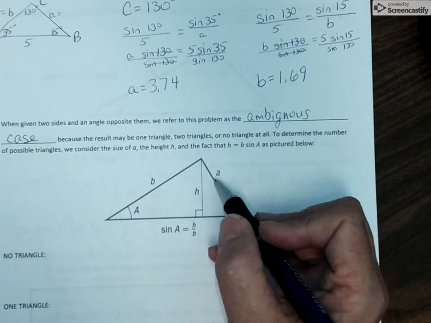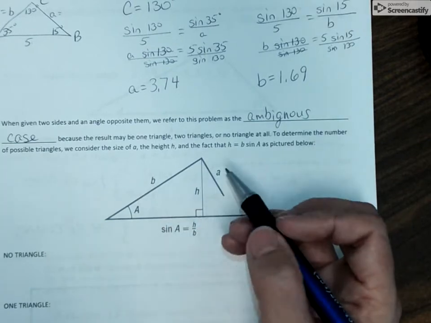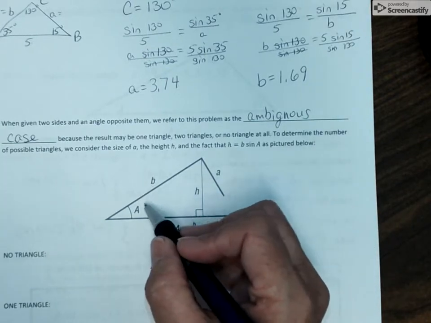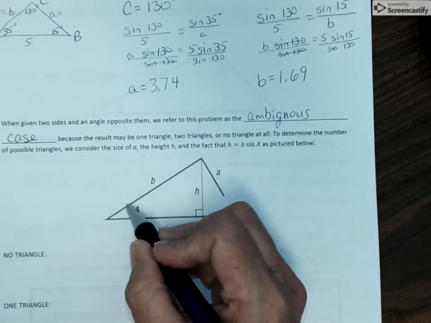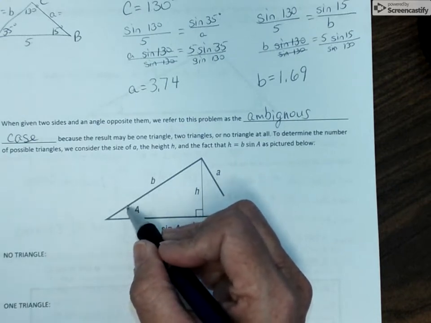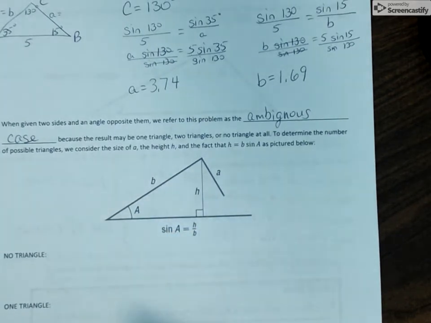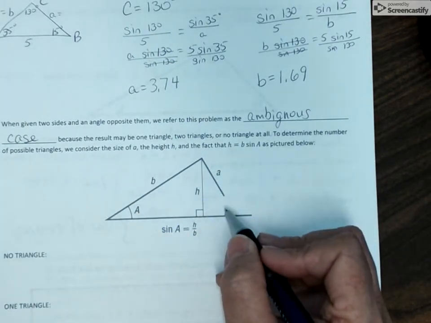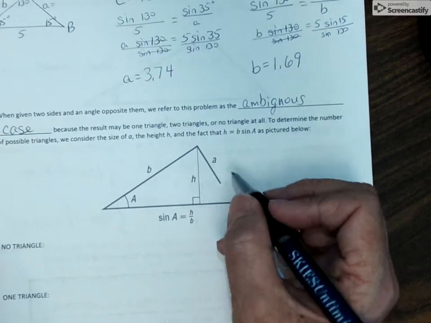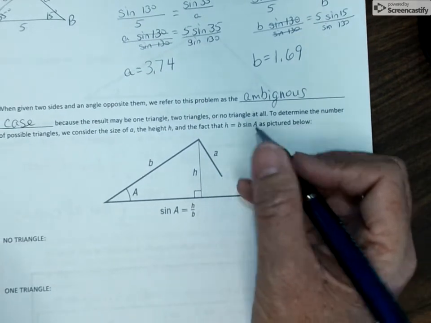So again, if I'm given two sides and the angle opposite them, so that would be this angle right here, there are three possibilities here. The way we determine what we get is dependent on this picture. So let's see how we have to figure this out.